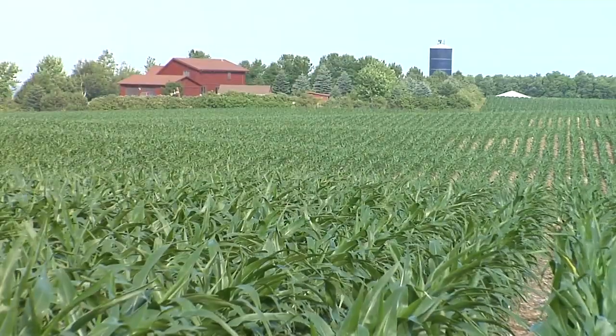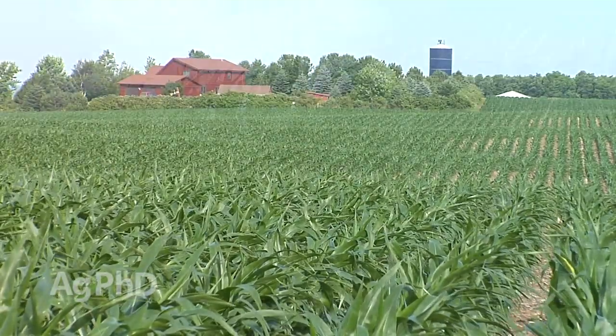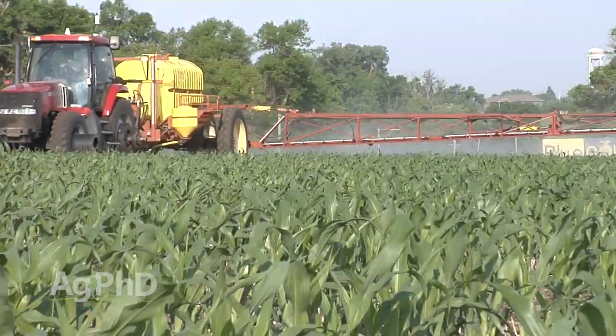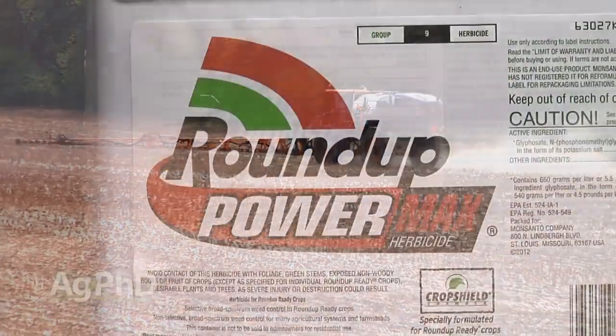In order to save money, a lot of farmers are looking at raising conventional corn instead of Roundup Ready corn. Well, you can certainly do that on your farm, but you need to change your weed control options, obviously, because you can't use Roundup post-emerge. But not only do your post options change, your pre-option should change as well. Well, that's really the biggest thing.